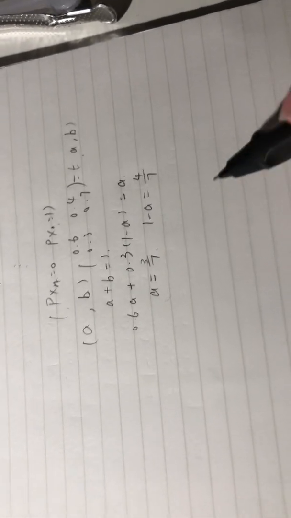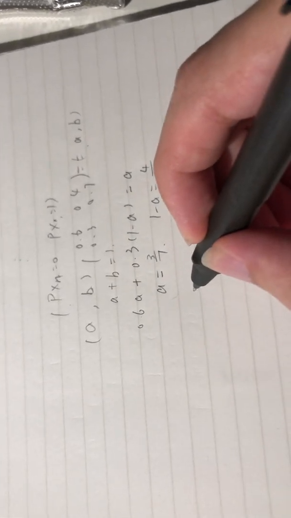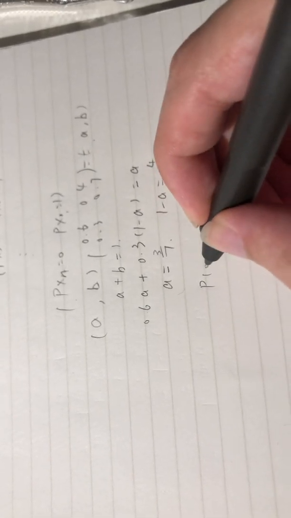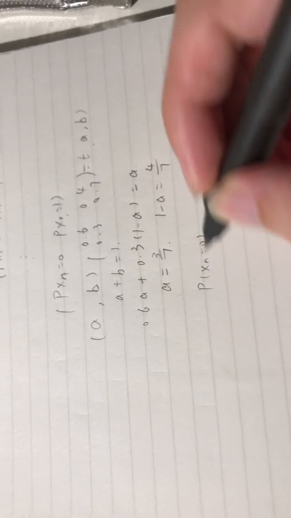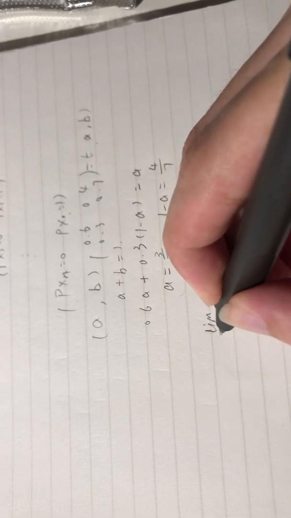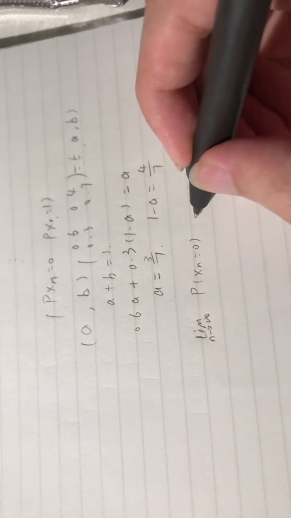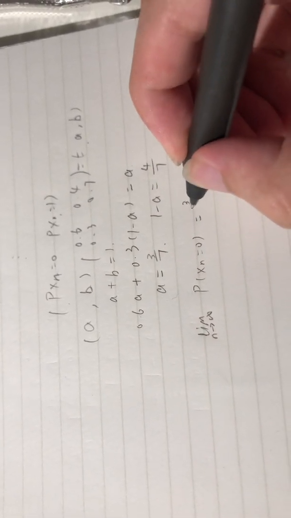That's what we need to find, and that is P(xn = 0) while n goes to infinity is 3/7.